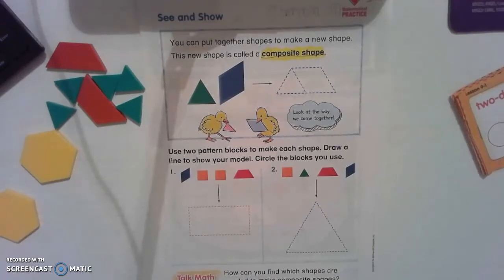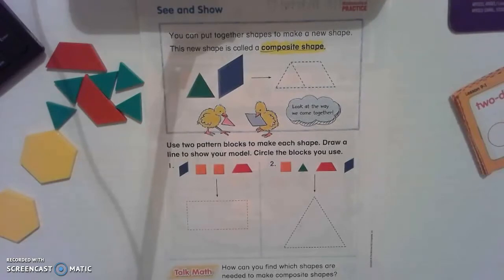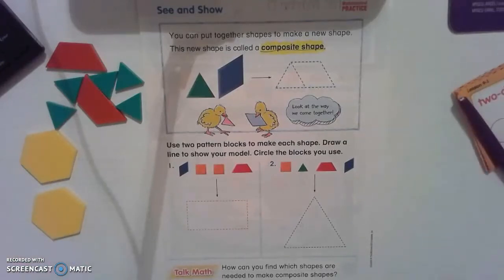So what Miss Martin wants you to do is go ahead and take all of your shapes out of your bag. Take out your squares, your rectangles, all of your trapezoids, your diamonds. Go ahead and take those out right now and then hit play once you're ready to go.